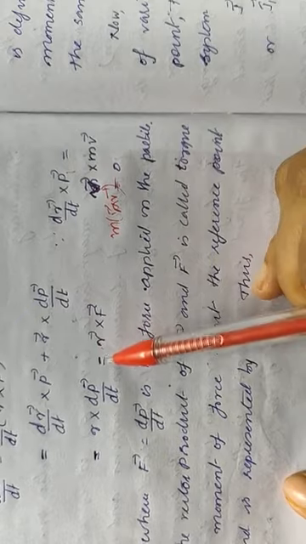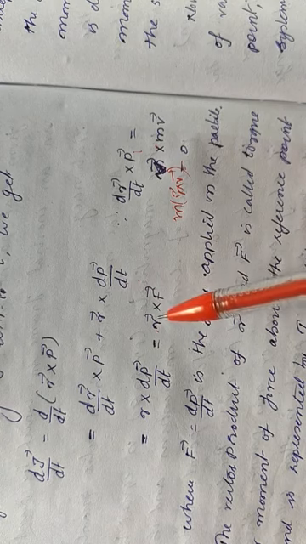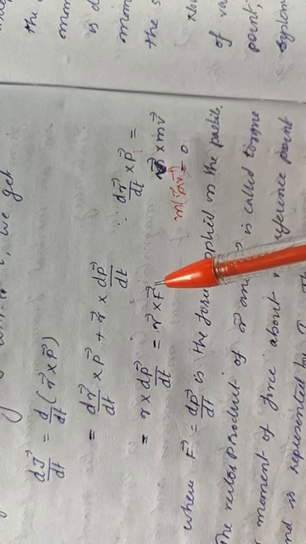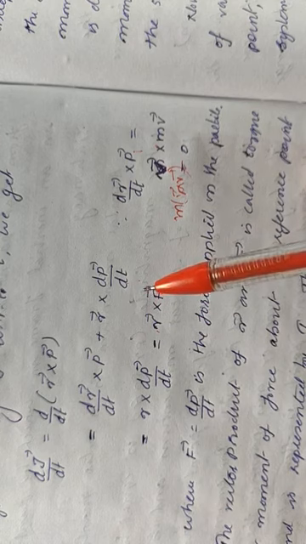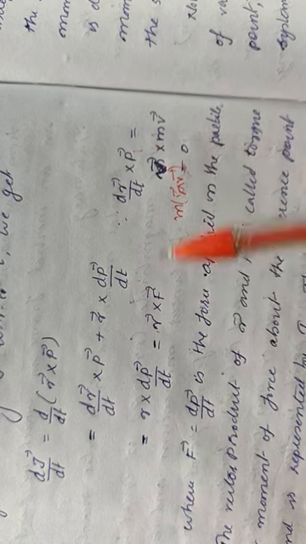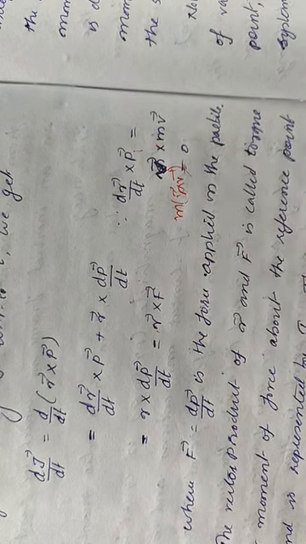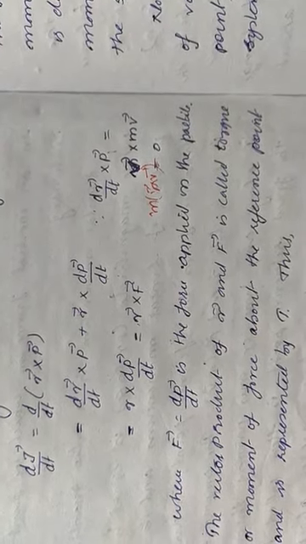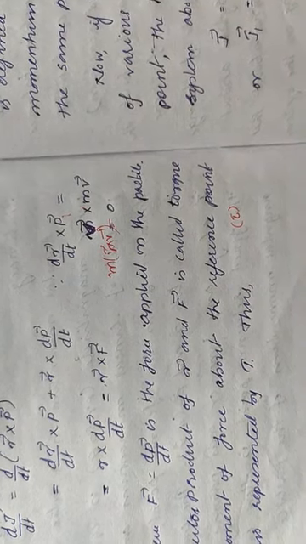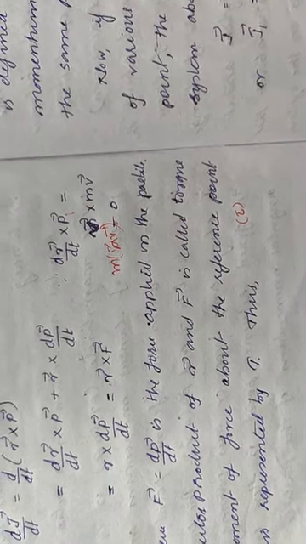So when we differentiate the angular momentum with respect to t, the result is the moment of the force applied to the system. This is known as torque, represented by the letter T. Some books may use tau instead of T. You can use either T or tau.